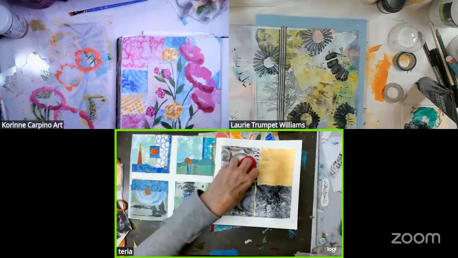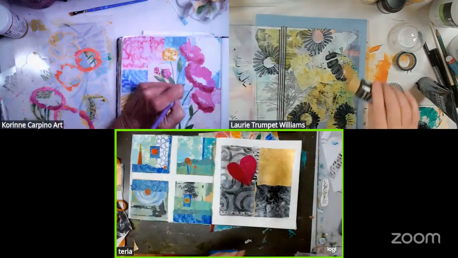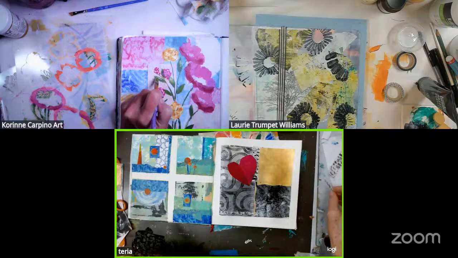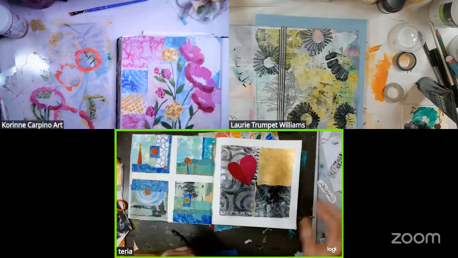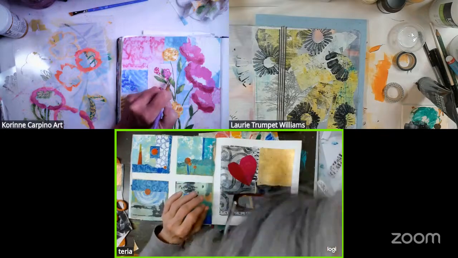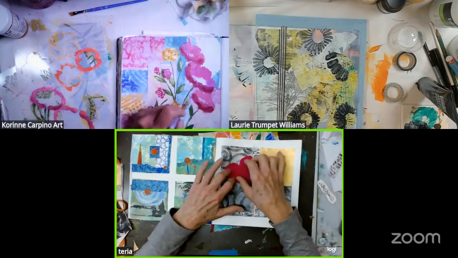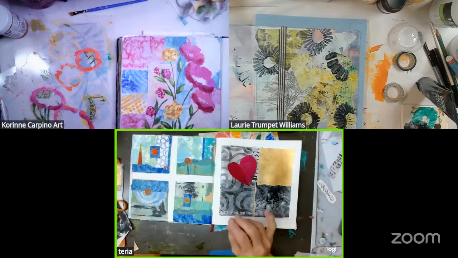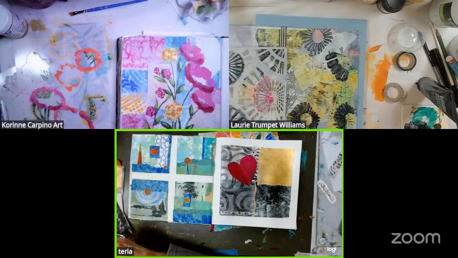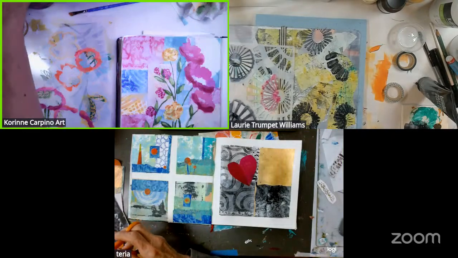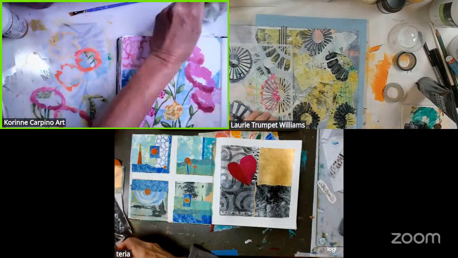Not sure whether I want that in the black and then working on it. How much time do we have? Oh, we've got to get almost done. It's so crazy how the time goes so fast.